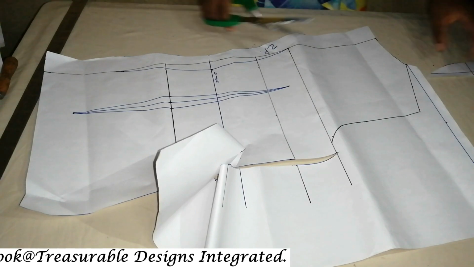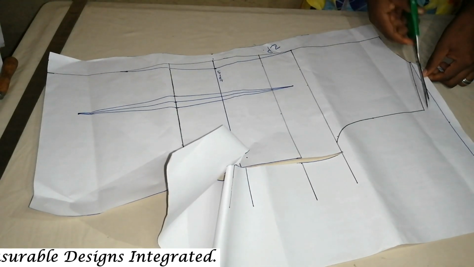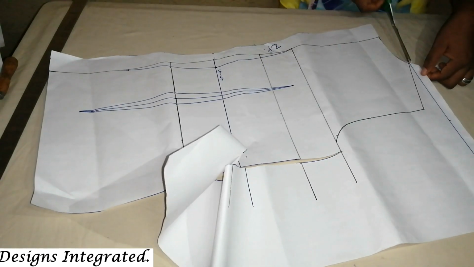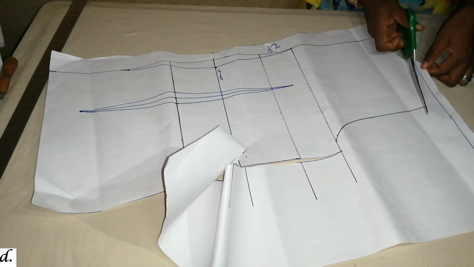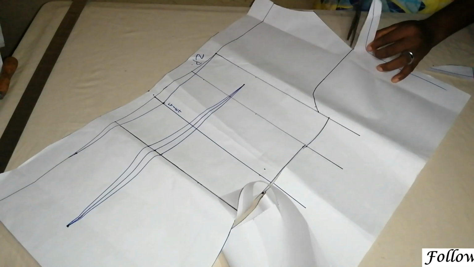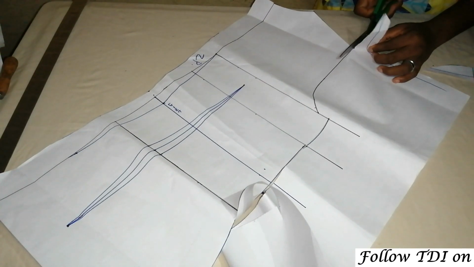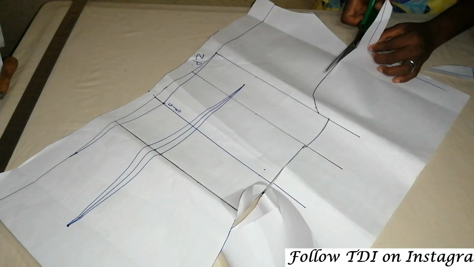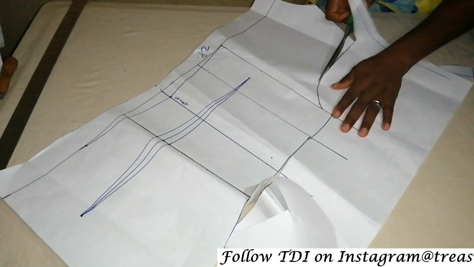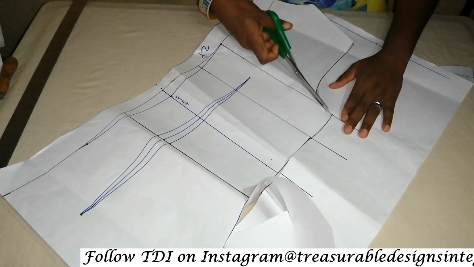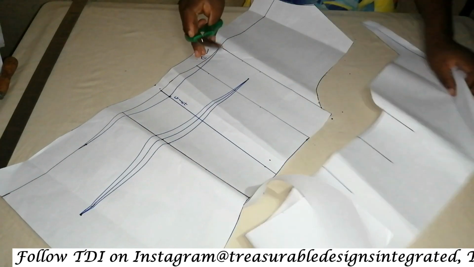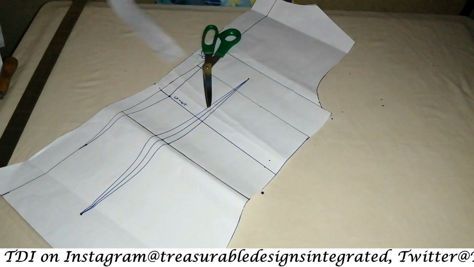But of course, if you want to, you are equally going to have extra allowances to join when you want to use it to make any fabric. So I'm going to be using this particular body block to make a pencil gown in my next video. So you need to watch out for that.